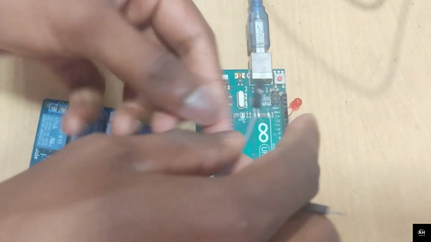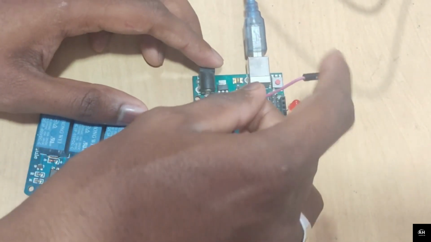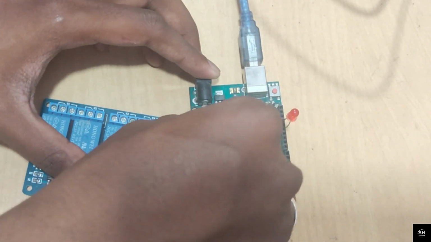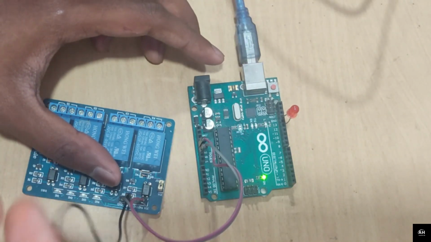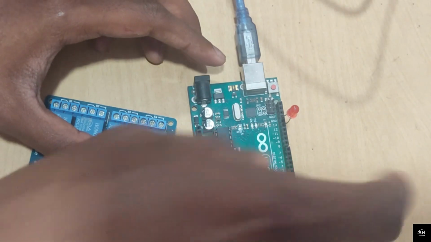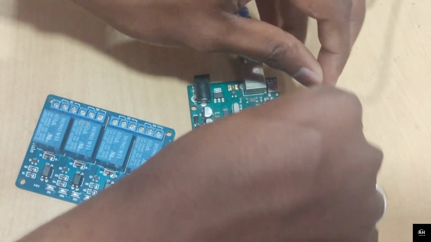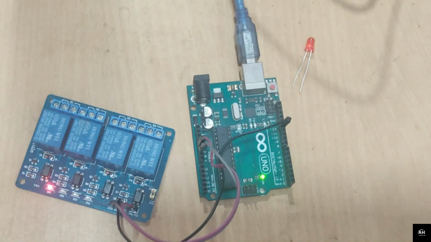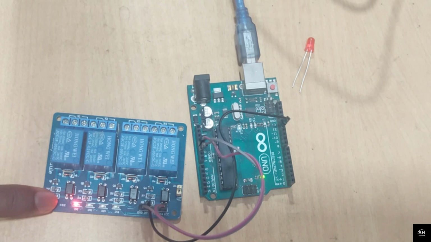So the gray one will go into the ground on the Arduino board, and the purple one will go into the 5V. And after that, we will connect this black wire with the pin 12 on the Arduino board. So I will just remove this LED from here and insert this in here. And you can see the red light has turned on here, so it means the relay module has started.